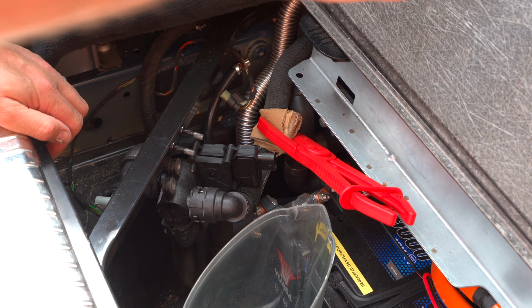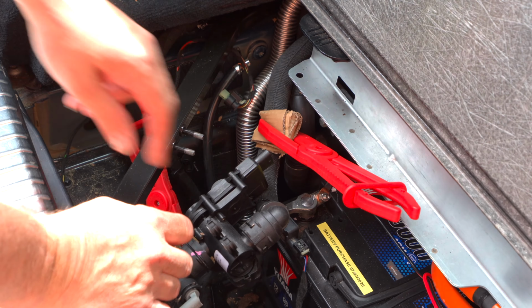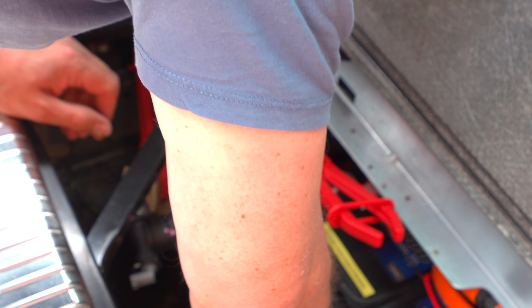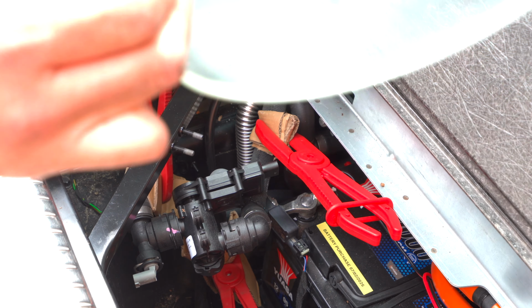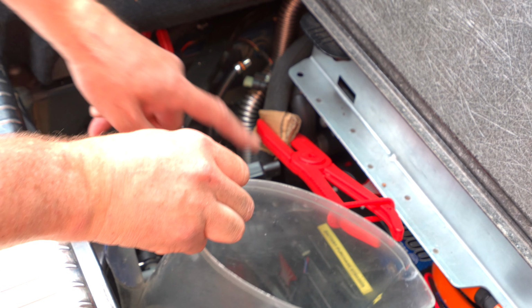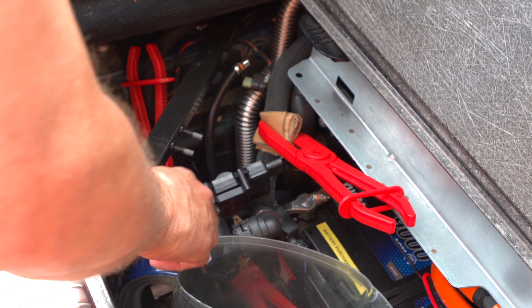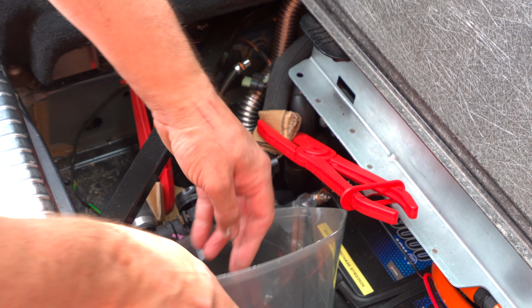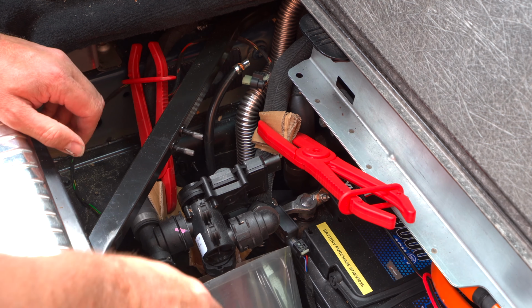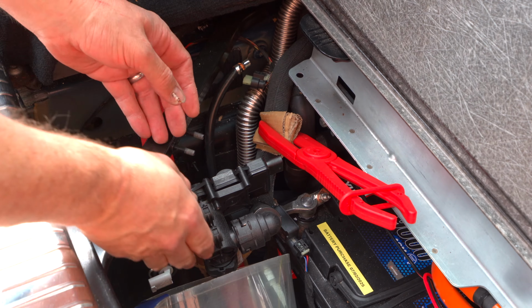And that one, same on this one. And we've got the same on this one here. So each one of those clamps is on. I've got a jug here as well that I'm just going to allow the liquid that is in there. So when we lift this up, if there's any liquid, it should go into the jug.